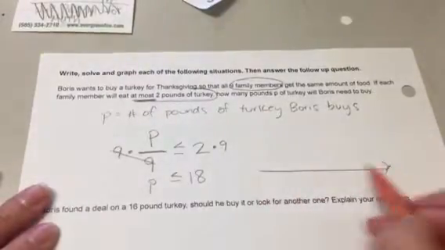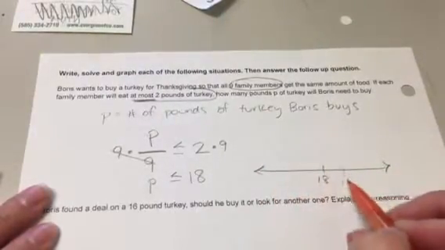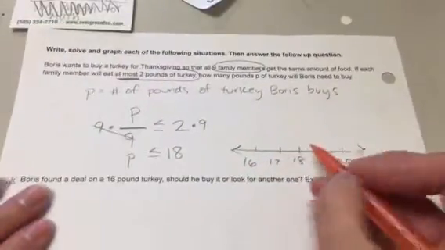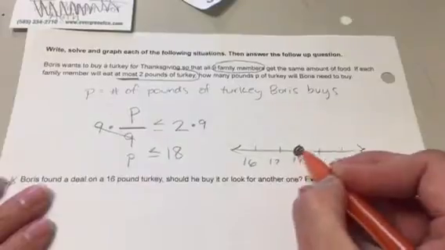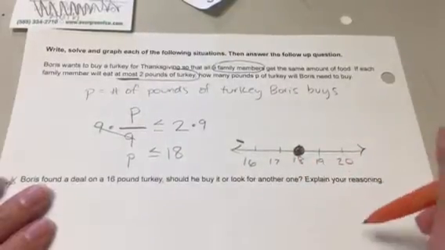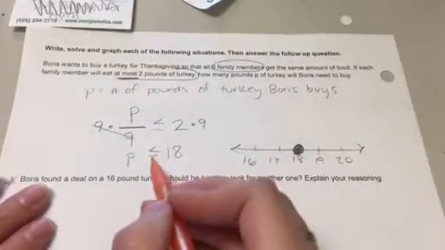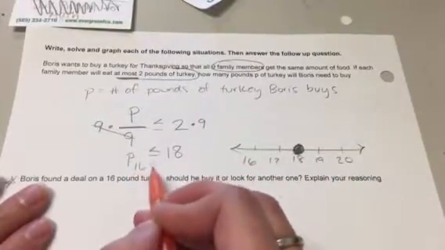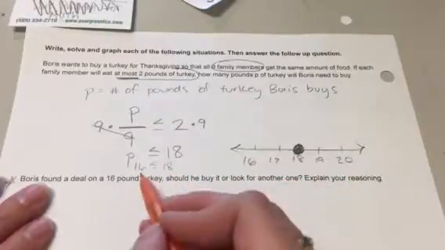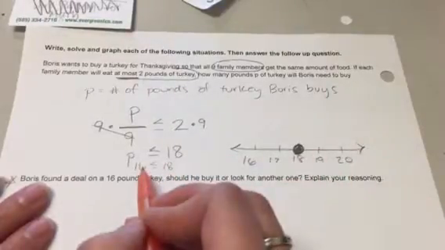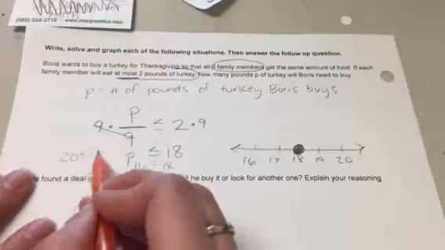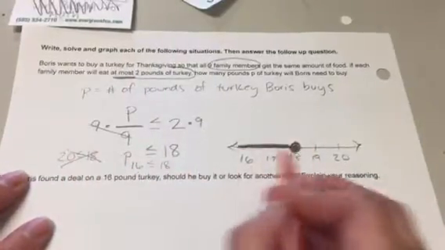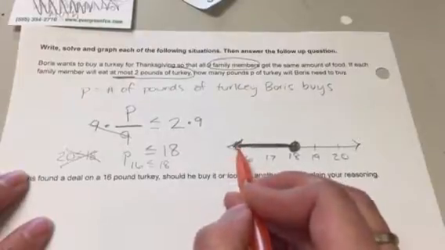So if I graph that, 18 would be in the middle, 19, 20, 17, 16. I'm going to have a closed circle at 18 because it could be 18 pounds. And I'm going to substitute in some numbers. If I put a 16 in, is 16 less than or equal to 18? That's true. If I put a 20 in, is 20 less than or equal to 18? No. So my answers need to go this way.